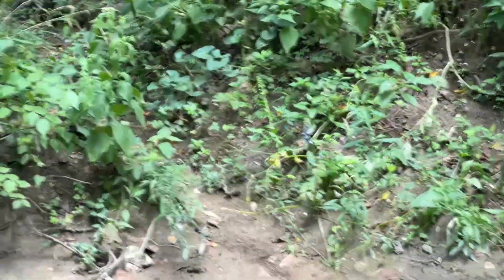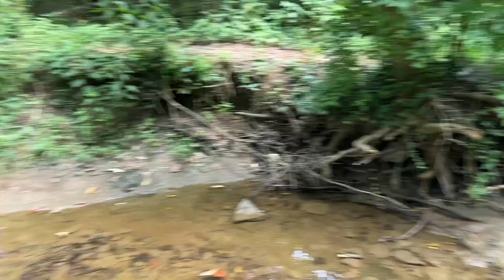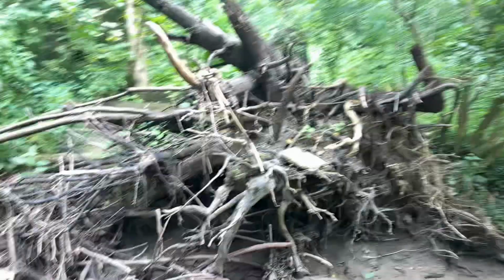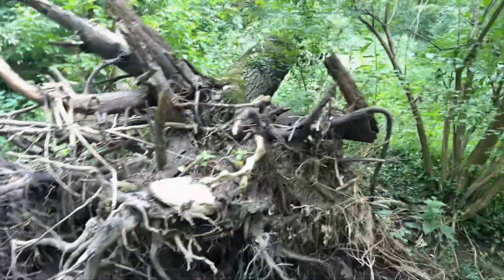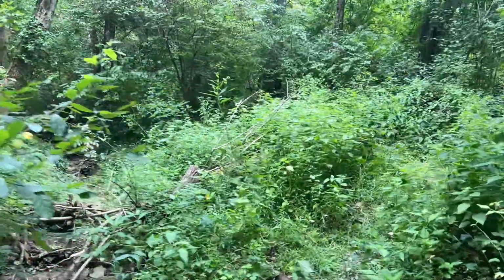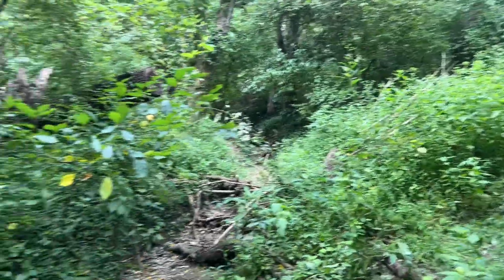Now there's other ways that disturbance is caused, and that can be by the felling of trees, whether natural or by human intervention. Felled trees create great big open spaces in the canopy, which allow in a lot of sunlight.